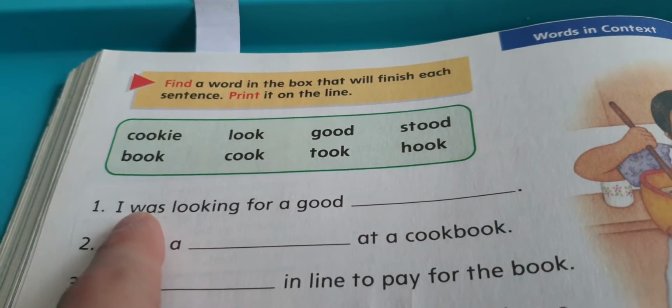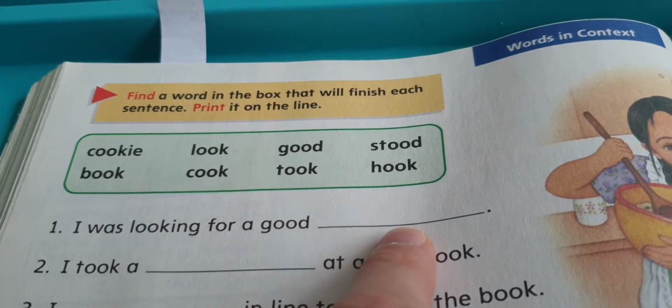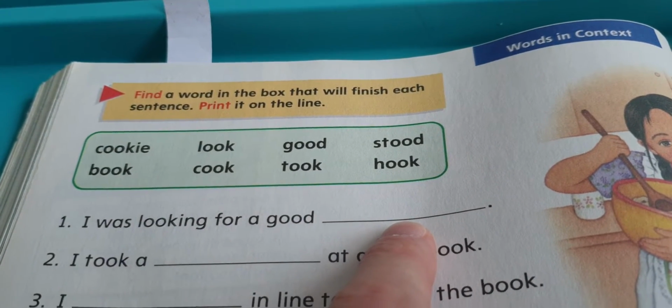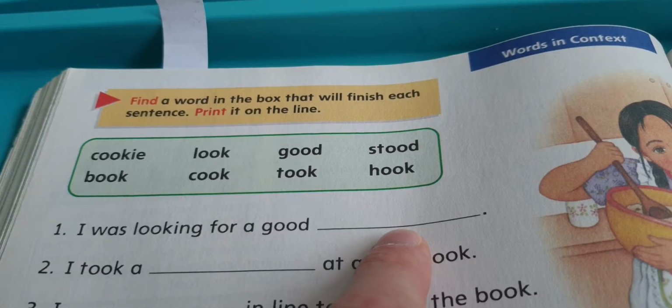So, number 1. I was looking for a good... For a spoon. Wait.